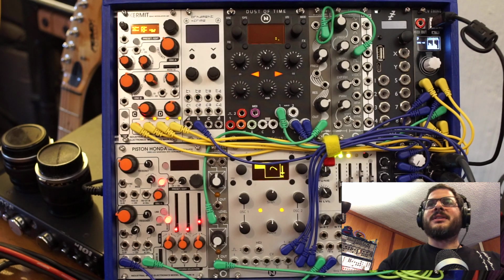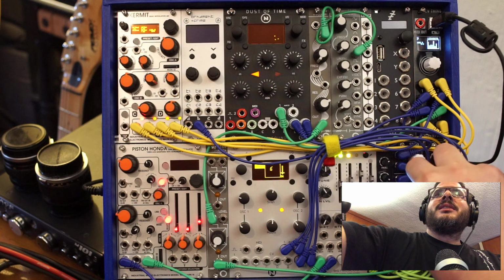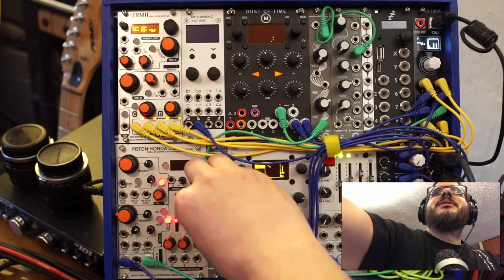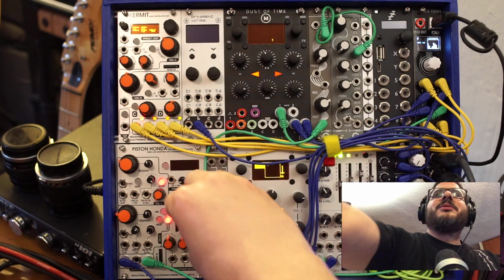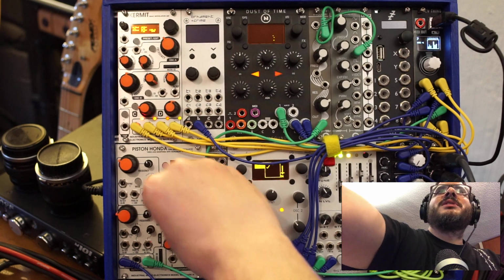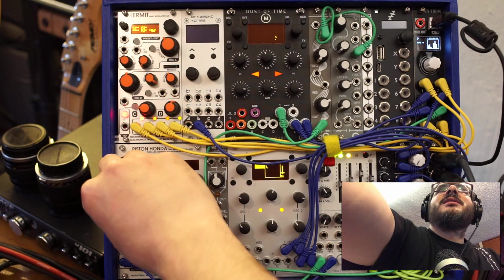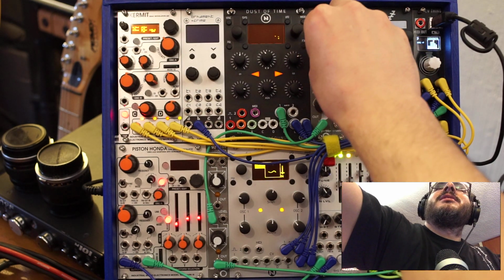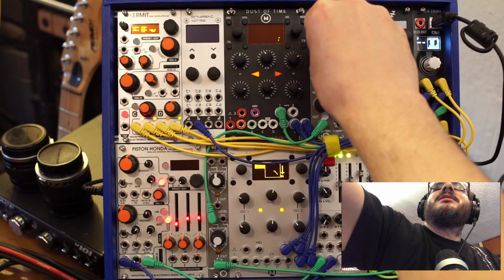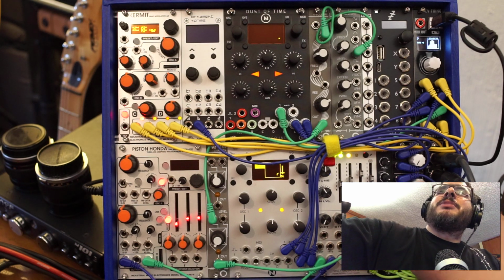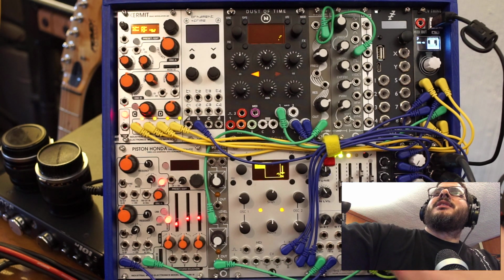I also have some voices in the modular here. Like this is Piston Honda, I think, going through my Monsoon. So for a truly hybrid system here. There's also a little analog voice here. I should probably send that to the reverb, the Pico DSP over here.